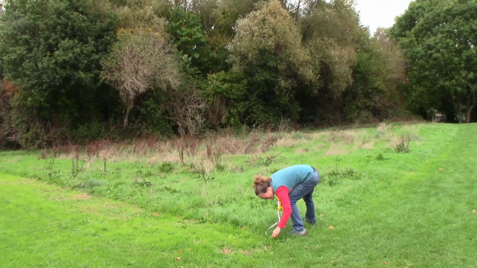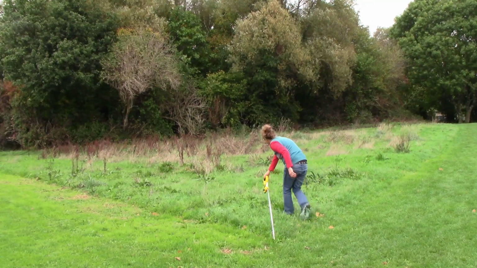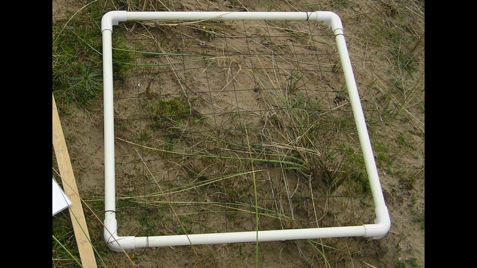The next is a 30-metre tape measure, although you can use a ball of string and your feet as an alternative. Grid quadrats can also be helpful, but aren't so good for long grass, as they will squash the grass.